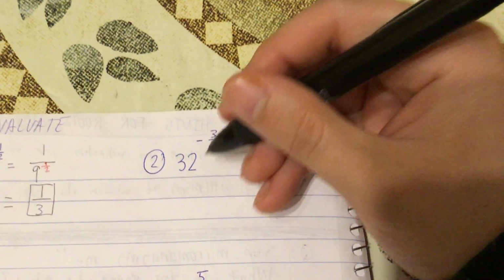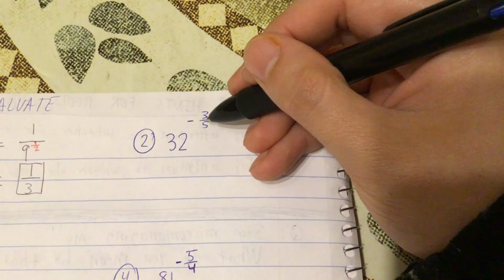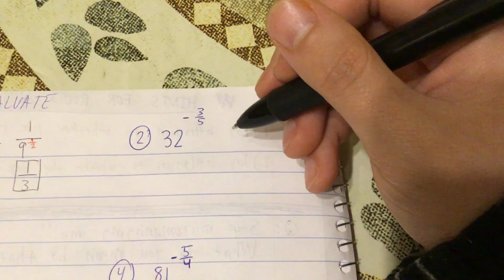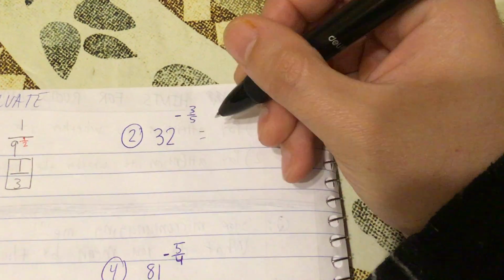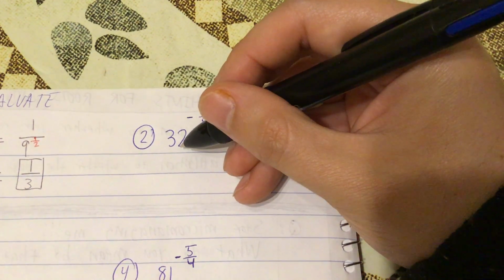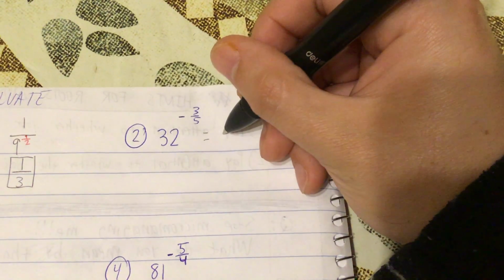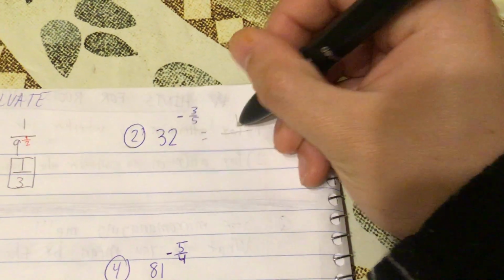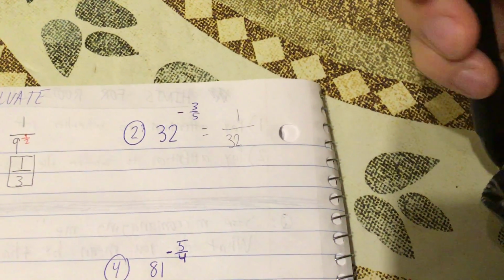How about this? Ah, man, so I've got a positive base, a negative exponent, and it's also a fraction. That really annoys me. So let's take this in 2 steps. It might even be 3 steps, actually. But the base is positive, and we've got a negative exponent. That becomes 1 over 32 to the positive 3/5 power.